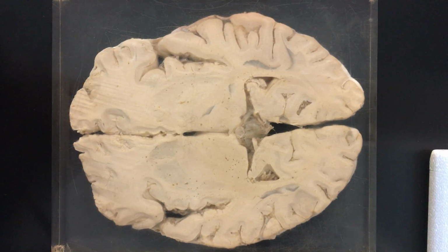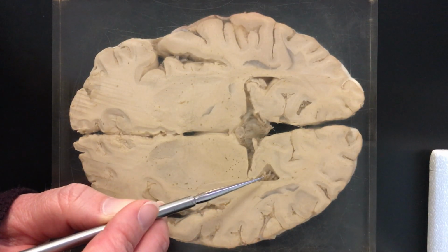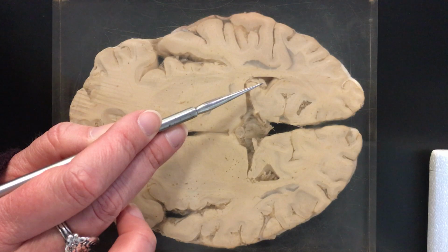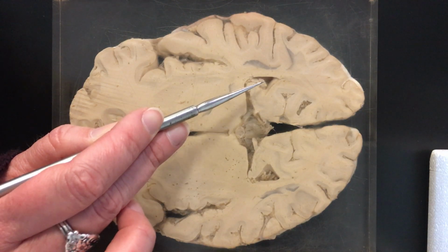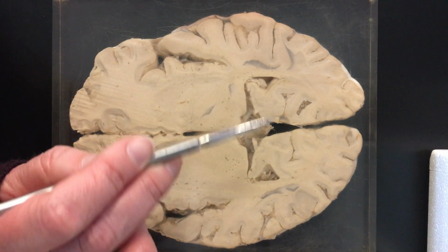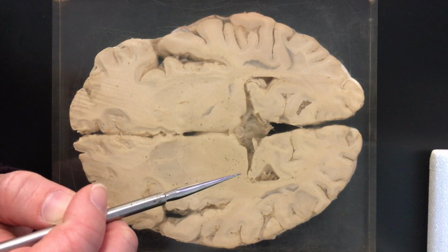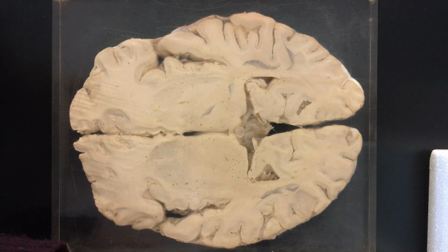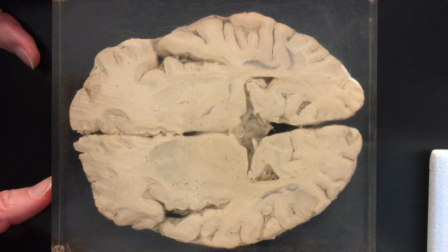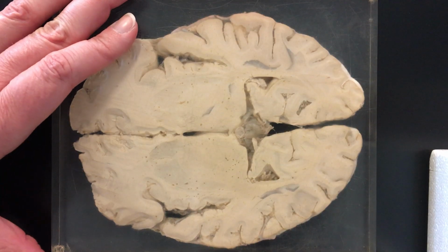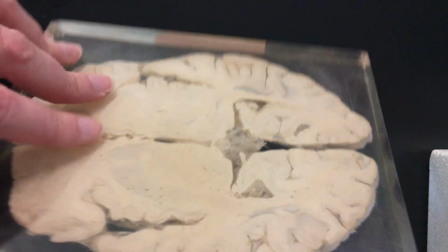I'm not going to point out white matter and gray matter again. That should be pretty simple and straightforward. I can still see some parallel open spaces, so these must be the very tip endings of the lateral ventricles. And so to find the other things that we need to find here on the horizontal sections, we better flip this over.